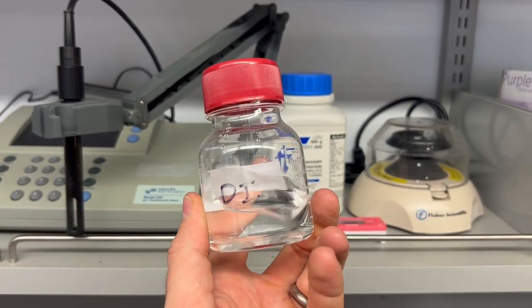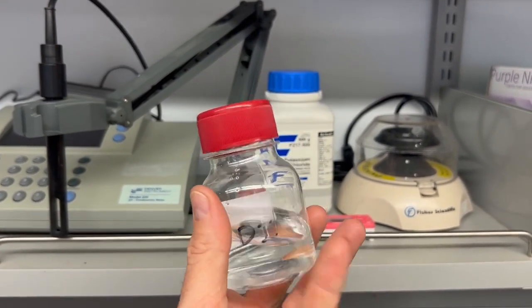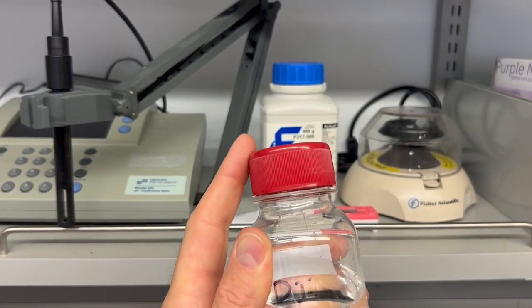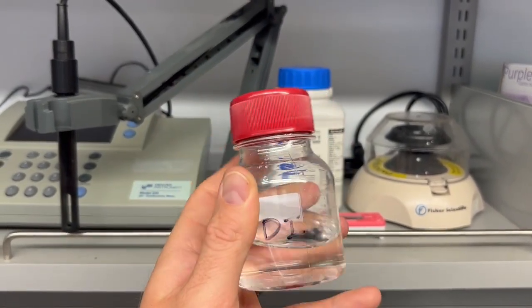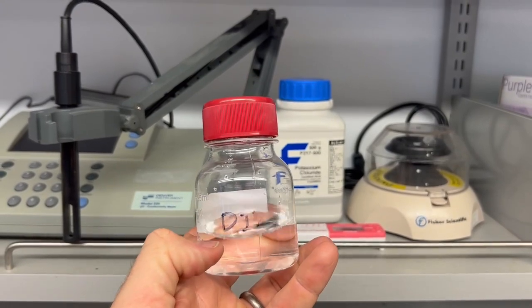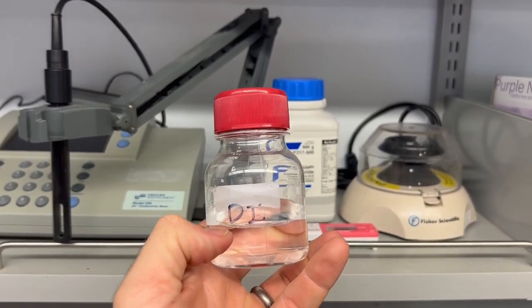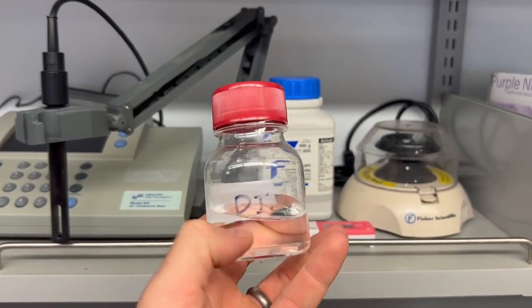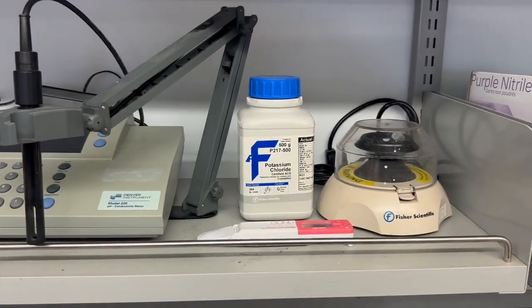Now, with deionized water, you have to be very careful with contamination, because the salt on your skin, as well as the gas in the air, will increase the conductivity of your liquid over time. So when you measure it, you should put a date on your sample, as well as your little sources here, and then be very careful.